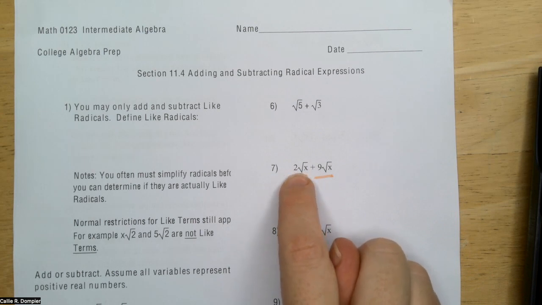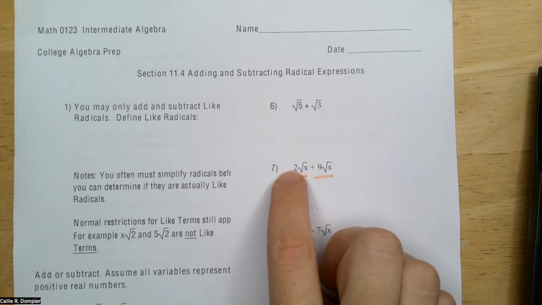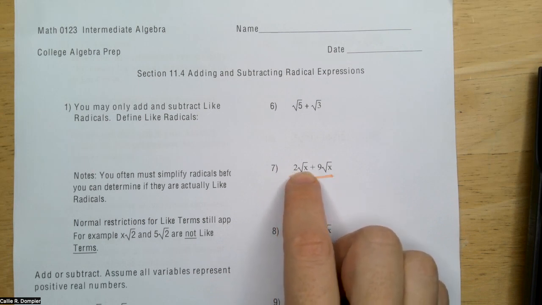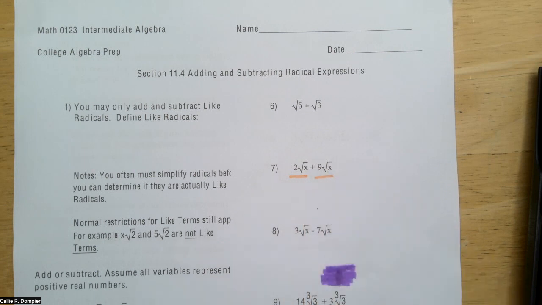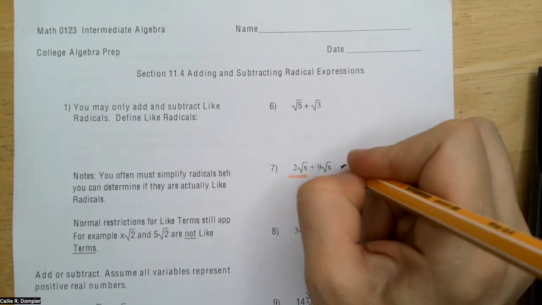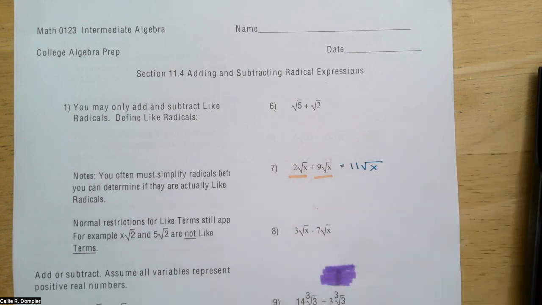So what you do when you combine them is you just add how many. We are multiplying the square root of x times 2, and then combining it with the square root of x times 9. So we're just going to add the 2 and the 9, and what we get is 11 of them. That might seem pretty straightforward, pretty easy.